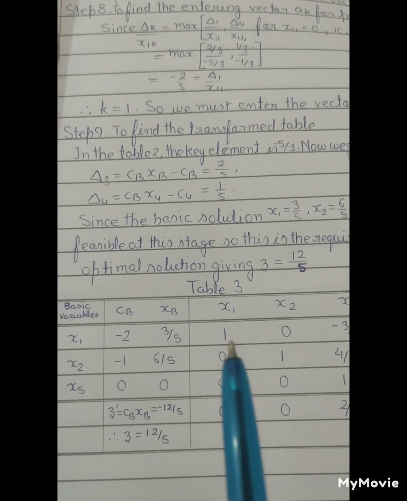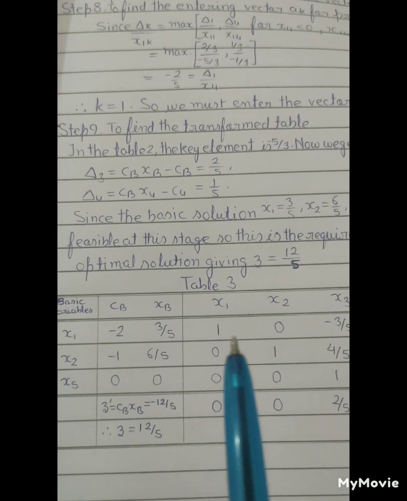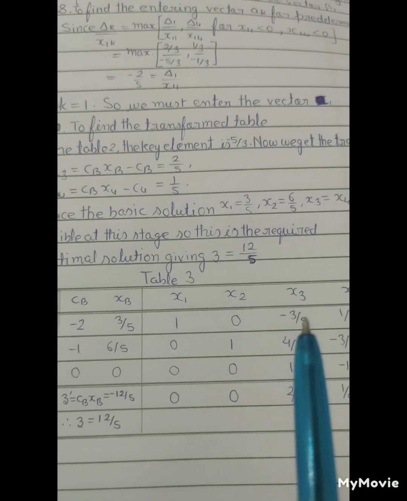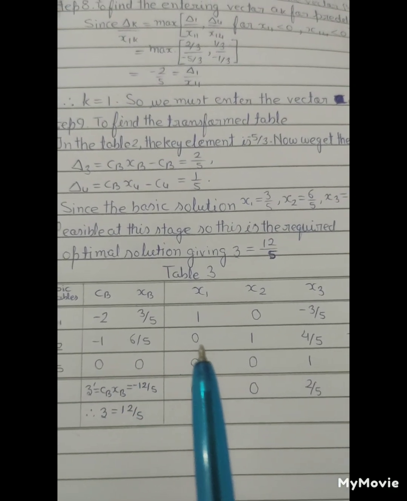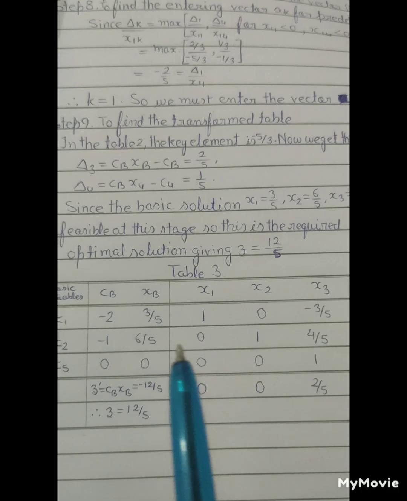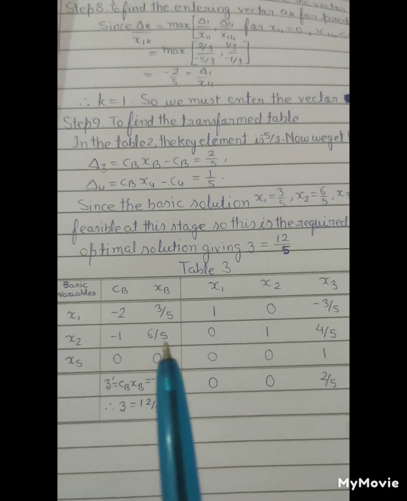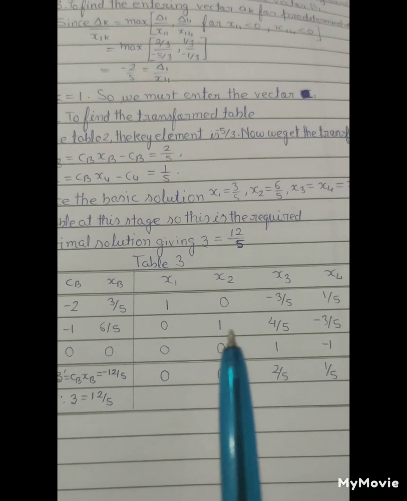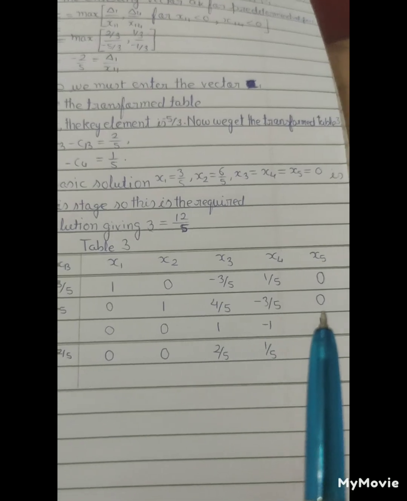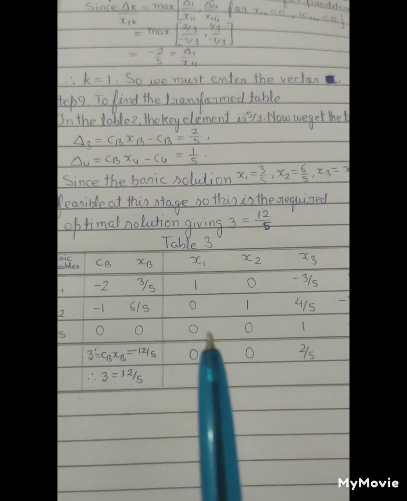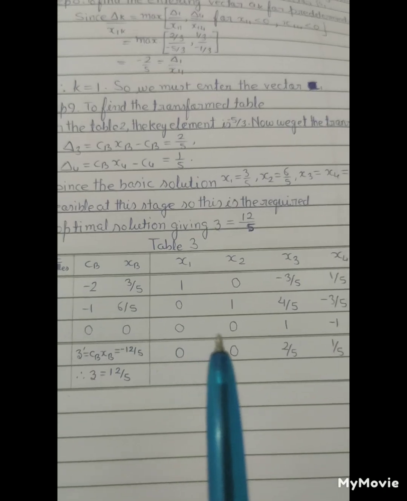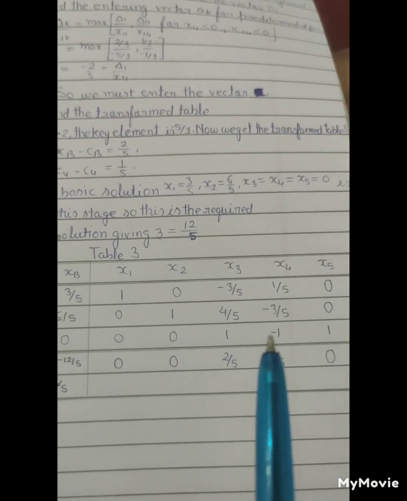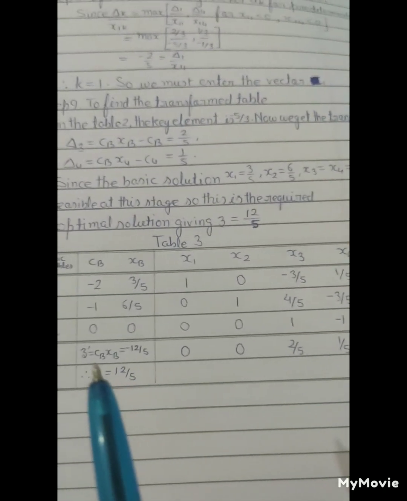Here we will make unity, so we get 3/5, 1, 0, minus 3/5, 1/5, 0. Here we will make 0, and so we get entries 6/5, 0, 1, 4/5, minus 3/5, 0, and here also make 0, so entries will be 0, 0, 0, 1, minus 1, 1.